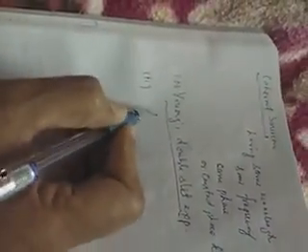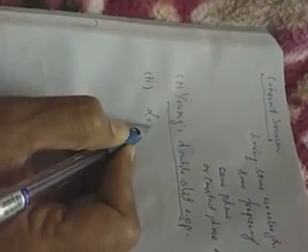The second one is Lloyd's mirror, in which we will have a narrow source and its virtual image, right?